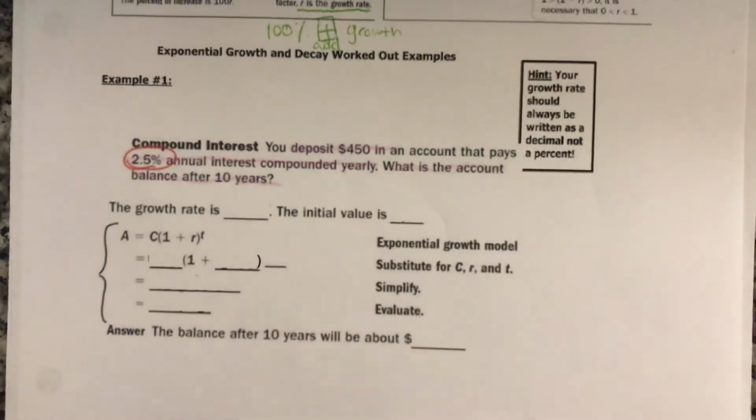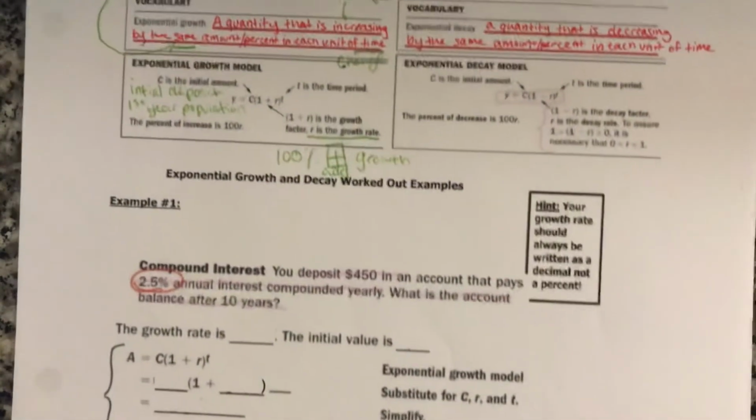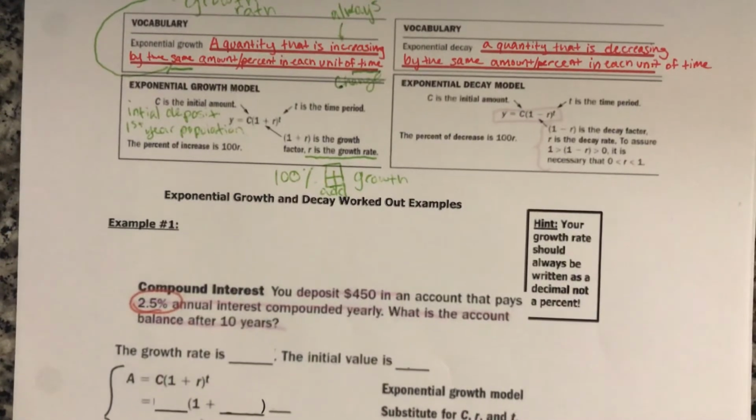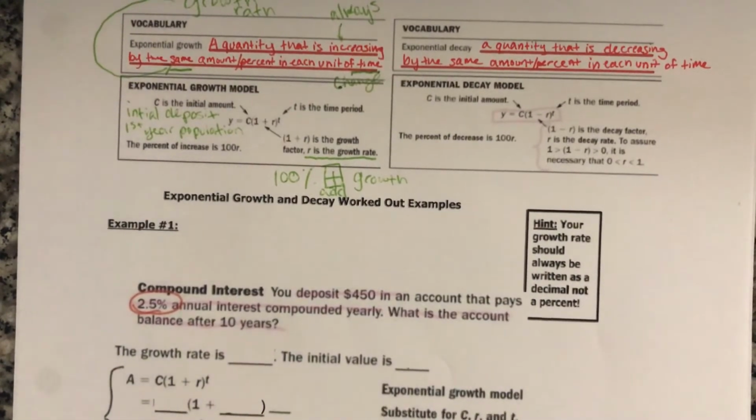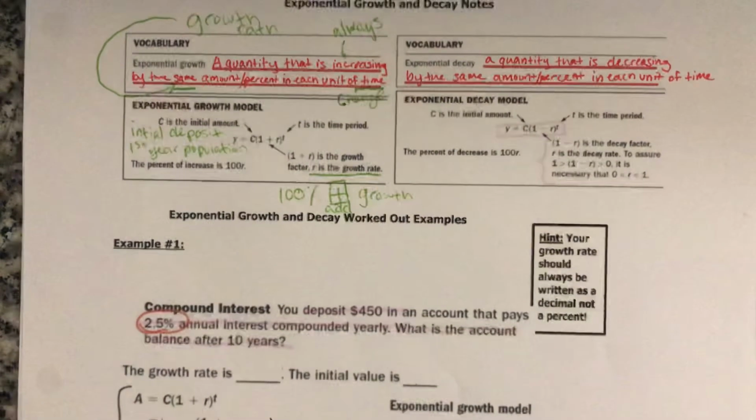So that hint box makes me realize that I actually skipped one part of our box up here for the formula, and I'm going to do this in blue so that I can make it distinct.